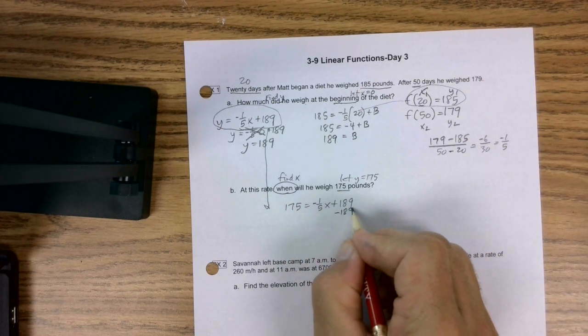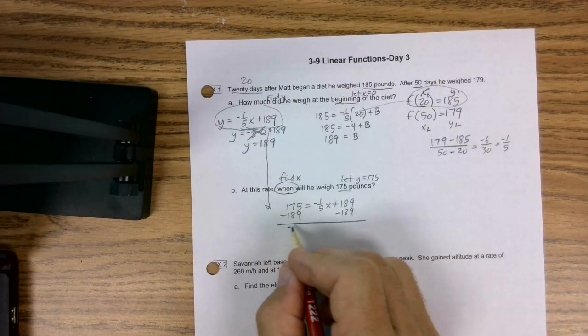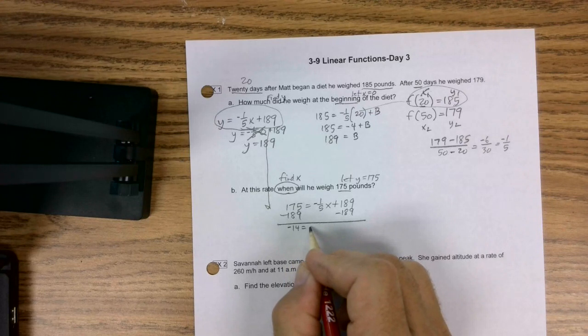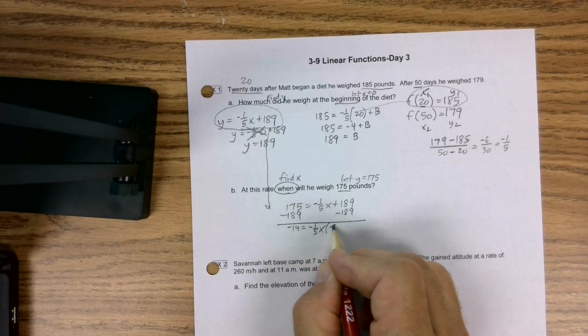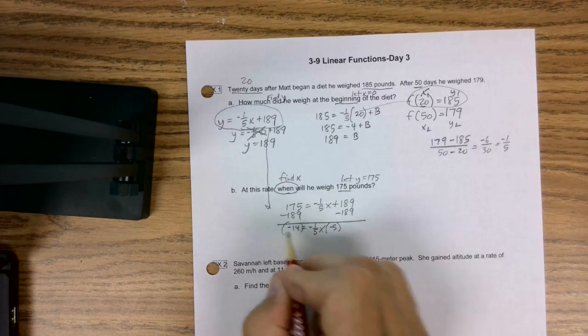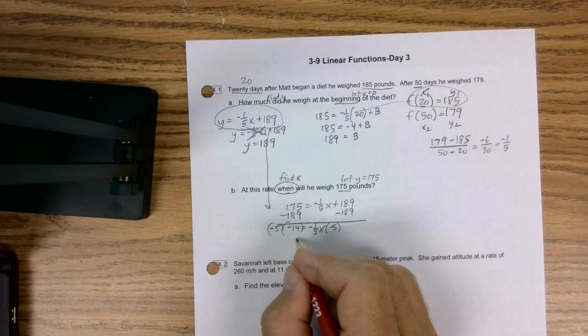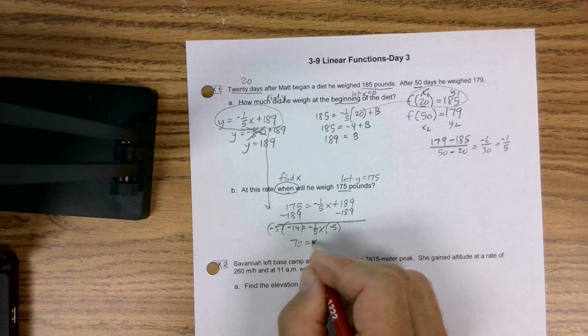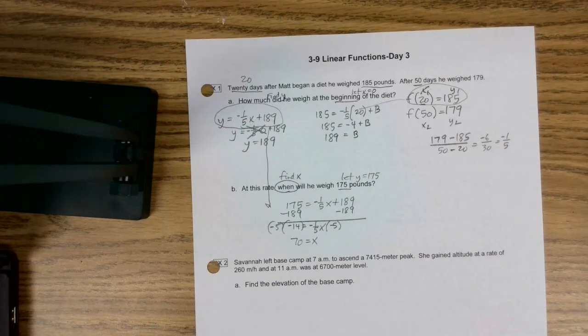We're going to subtract, just solve it like a good old math problem. So we get negative 14 equals negative 1/5 x. I got to multiply that by negative 5, but I got to multiply that by negative 5. So this would give me 70 equals x. So 70 days, he'll weigh 175 pounds.